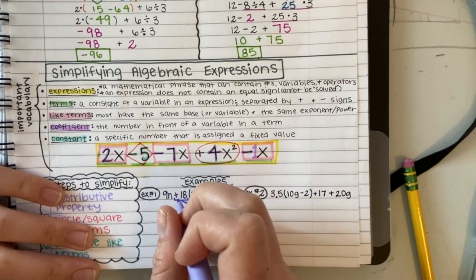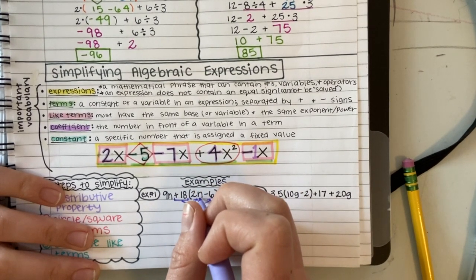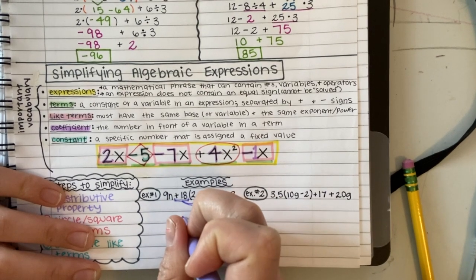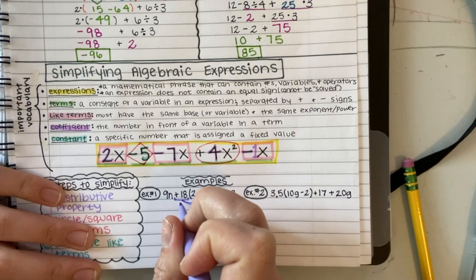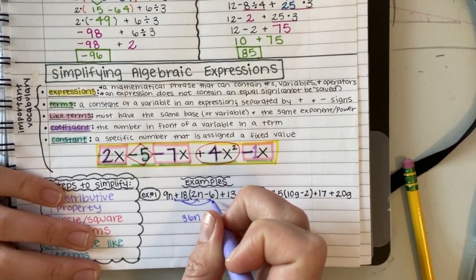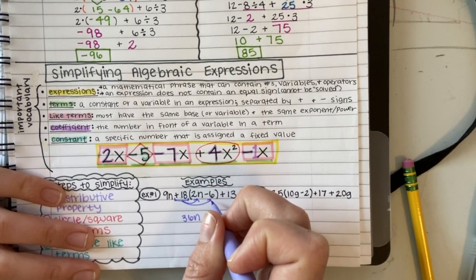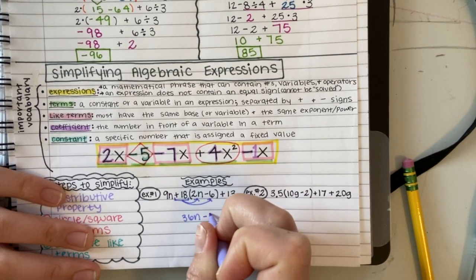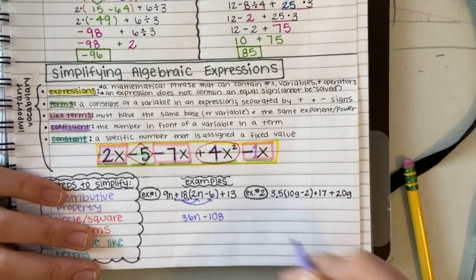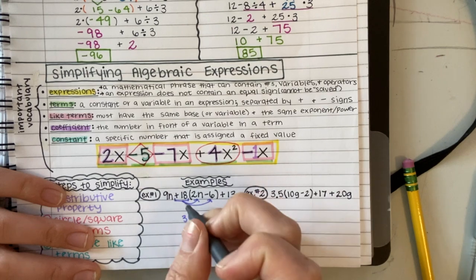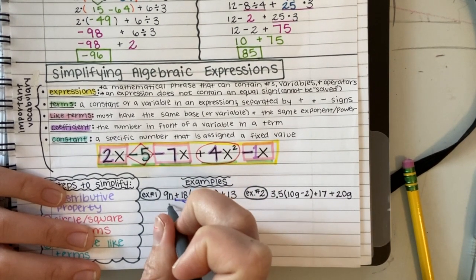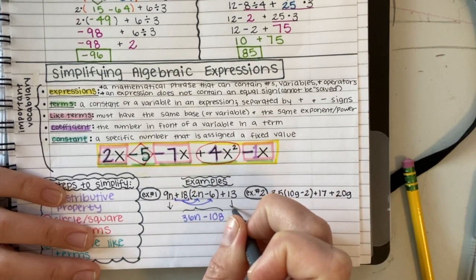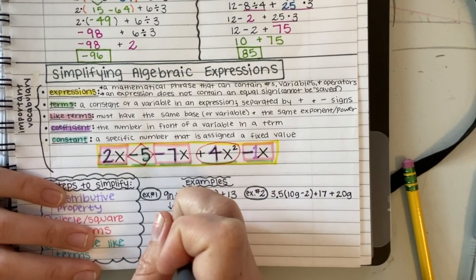So I'm going to do 18 times 2n, and I'm going to get 36n, and I'm going to do 18 times negative 6, and I'm going to get negative 108. So that is what I got from doing the distributive property. I need to bring down everything else that I didn't use.